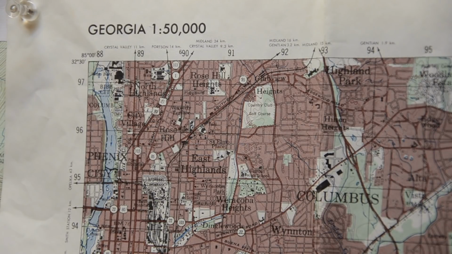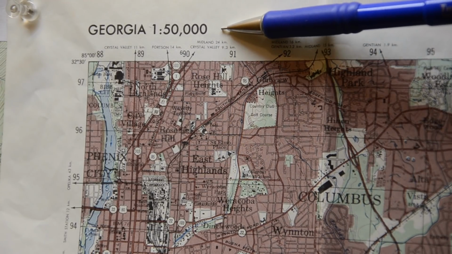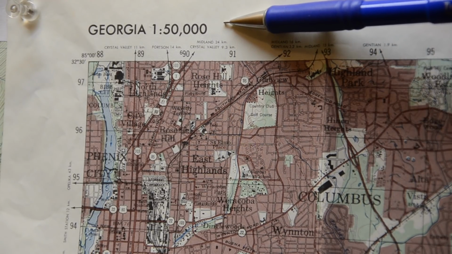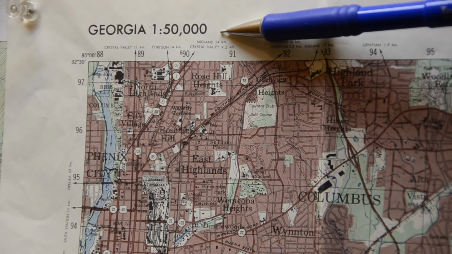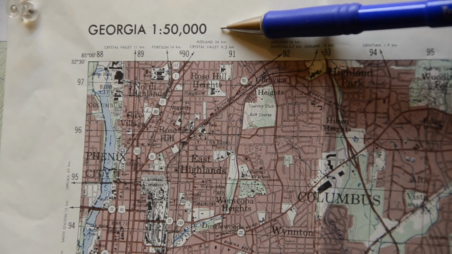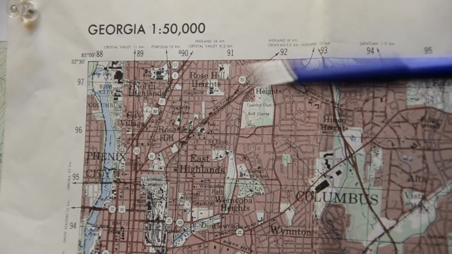A 1/25,000 translates to 1 inch on the map equals 25,000 inches on the ground. What you'll notice is the smaller the scale ratio, like 1 to 10,000 or 1 to 25,000, the greater the map detail. The larger the scale ratio, like 1/50,000 or 1/100,000, the less detailed the map will be because you're cramming more information onto the same sheet of paper.